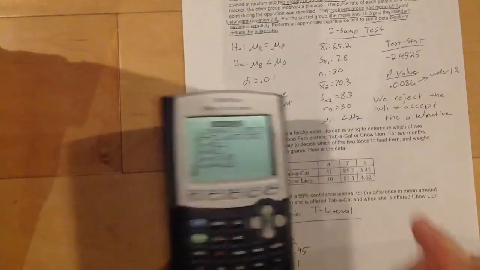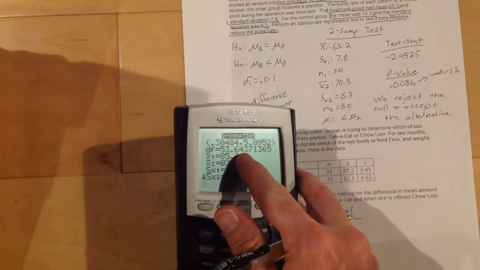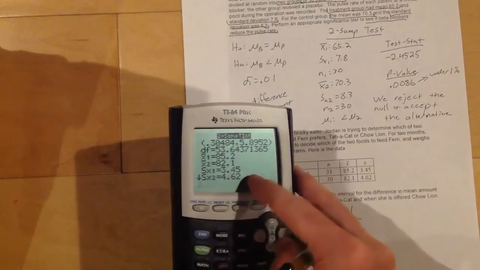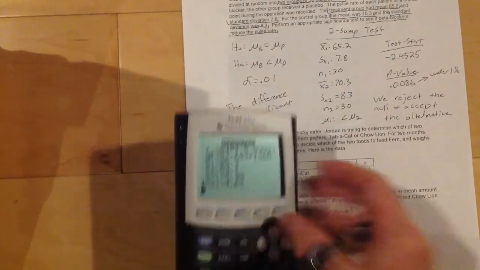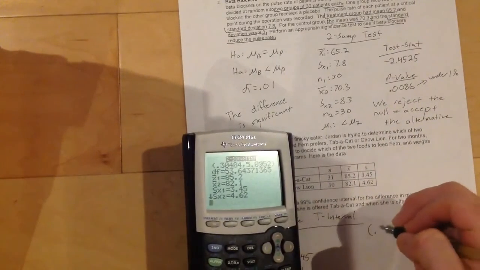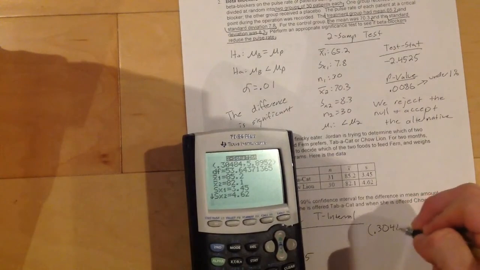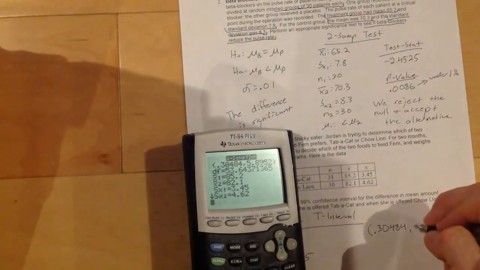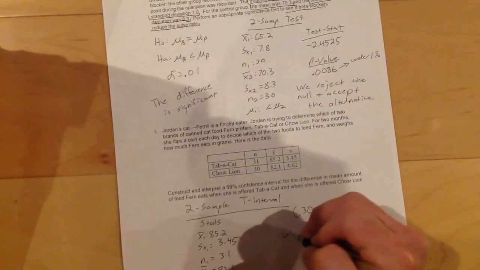The main thing that we care about is the interval up top. Again, it tells us the degrees of freedom using the formula. It gives us those individual values that we typed in. But the main thing is the confidence interval, which is 0.30484 to 5.8952.